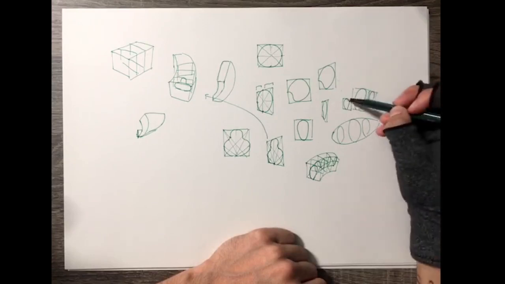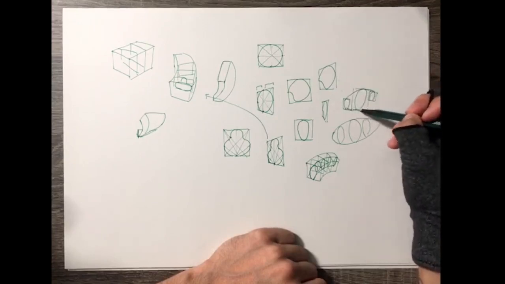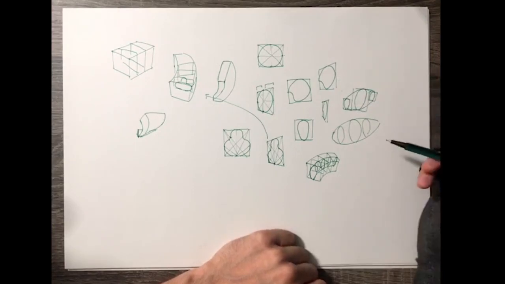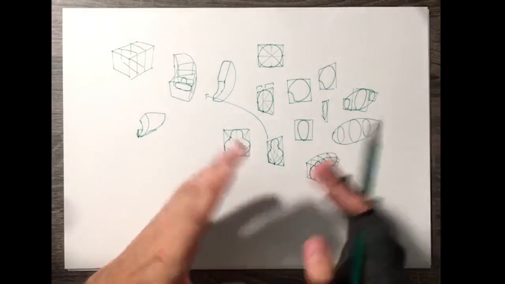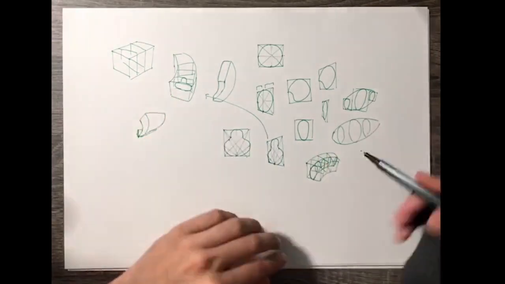And then we can project our organic shapes on top of that and connect the dots, right?